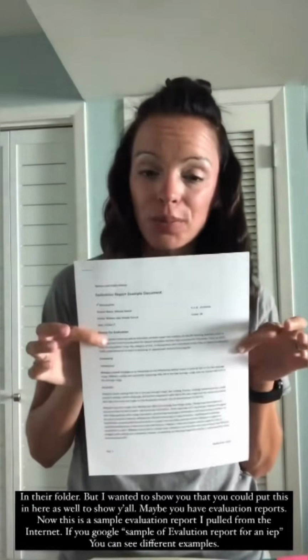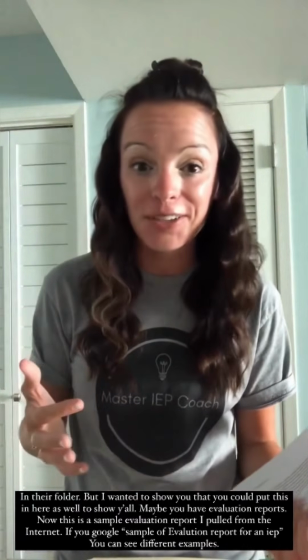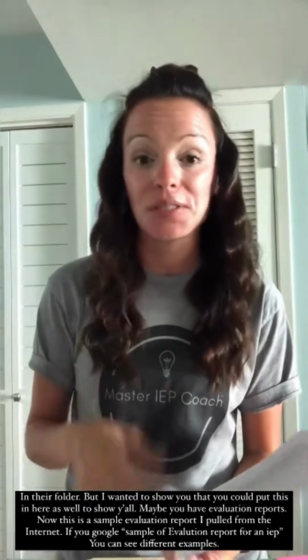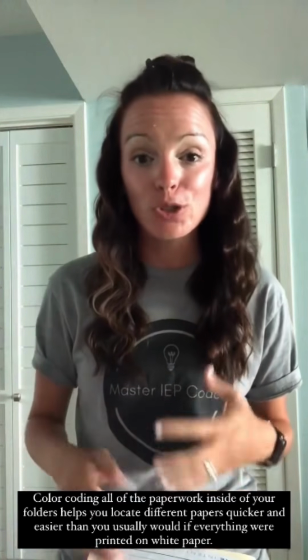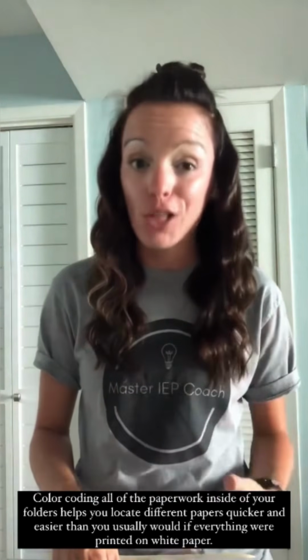Now, this is a sample evaluation report I pulled from the internet. If you search sample of evaluation report for an IEP, you can see different examples if you wanted to see some. But basically, color coding helps you find things inside of your IEP folders, whether it's your own personal folder in your classroom for your students, or it's the student's CUME folder at the school district. Color coding all of the paperwork inside of your folder helps you locate different things a lot quicker than you ever would if you were just sifting through a bunch of white pieces of paper. I hope that this was helpful for you.